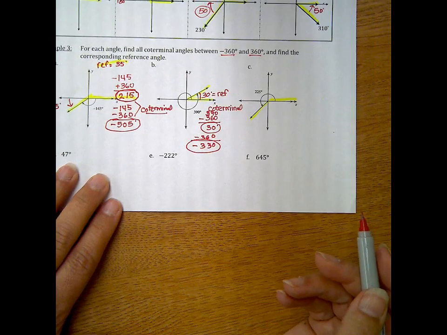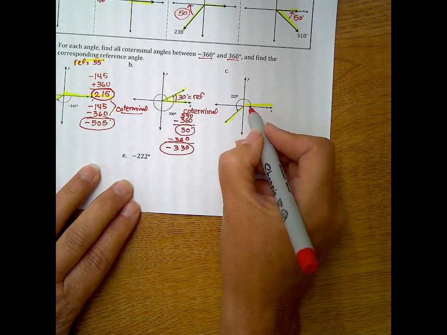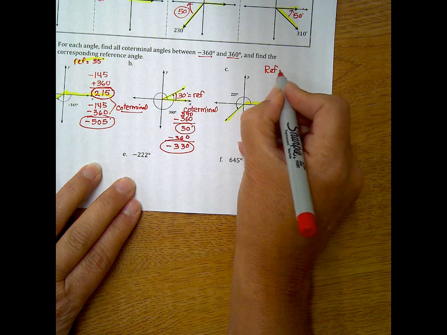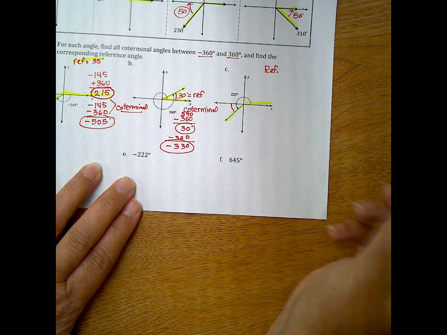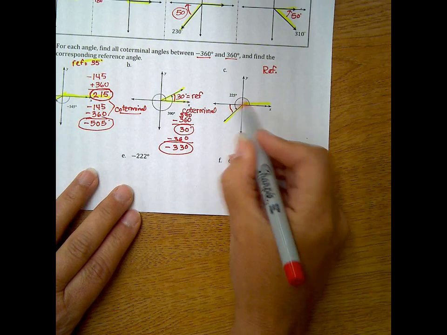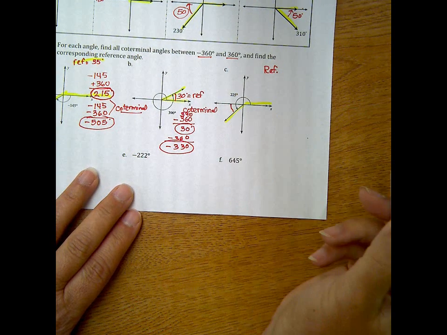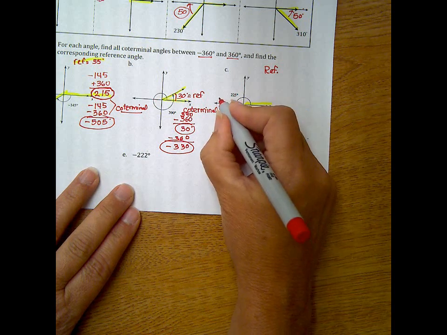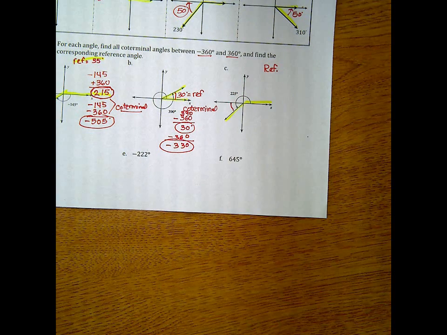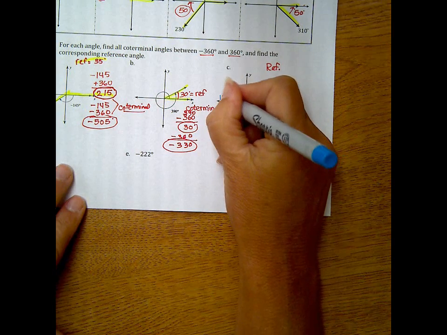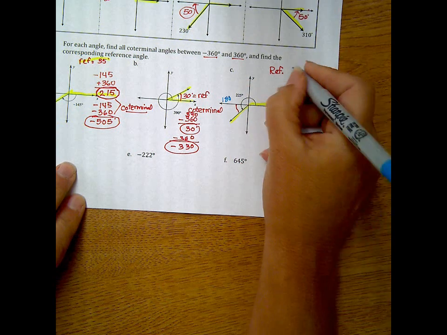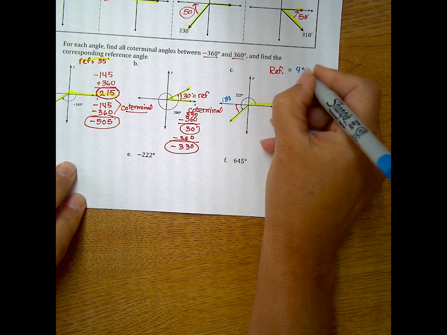Okay, letter C. This angle is 225 degrees, so the reference angle would be the angle made with the x-axis. So think just a second, if this is 225, what would that angle be? So since this is 180 right here, let me use a new color. If I do 225 minus 180, my reference angle would be 45 degrees.